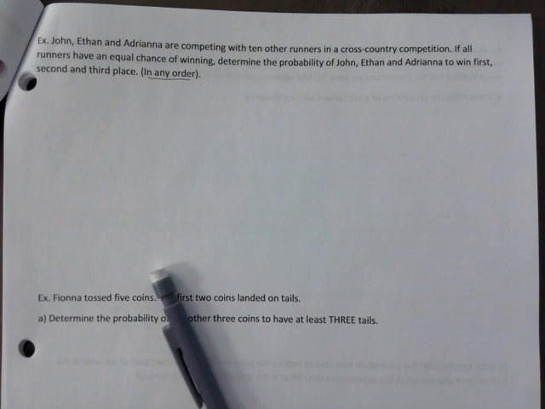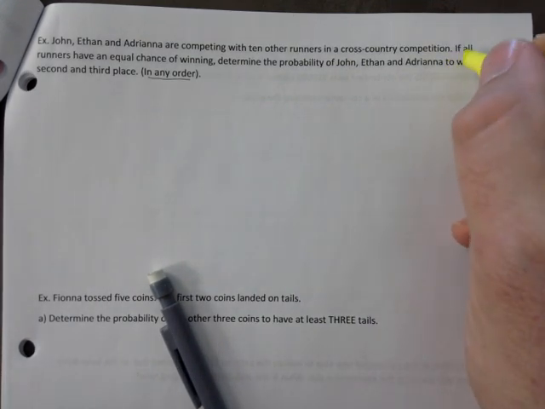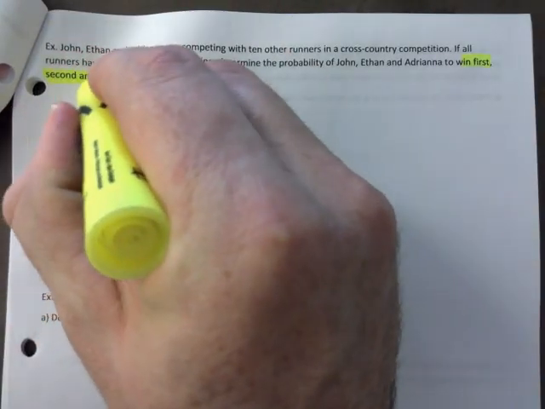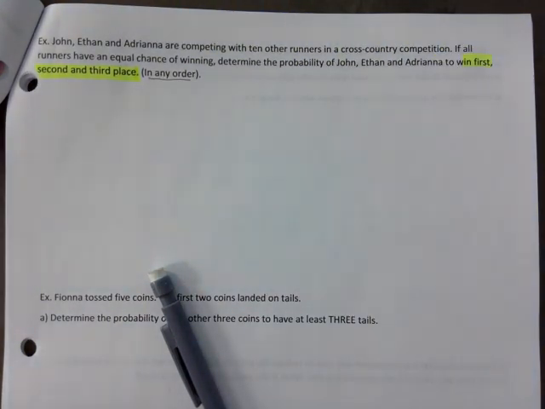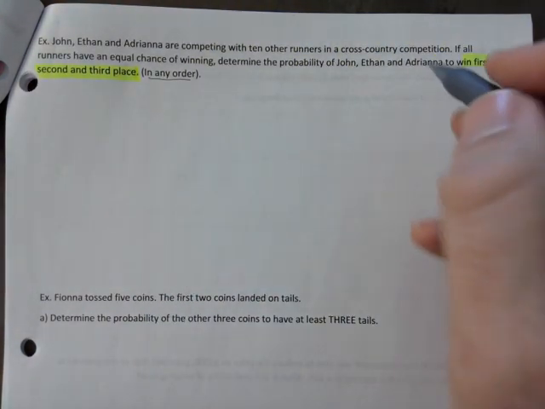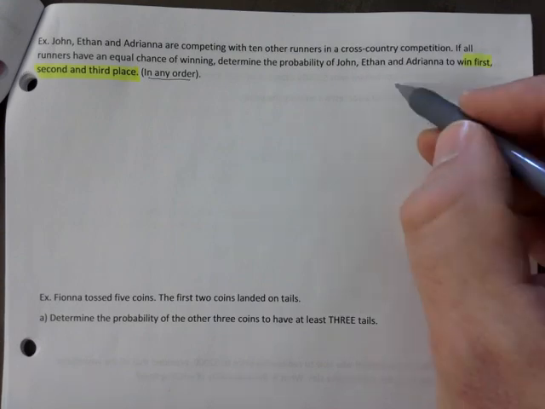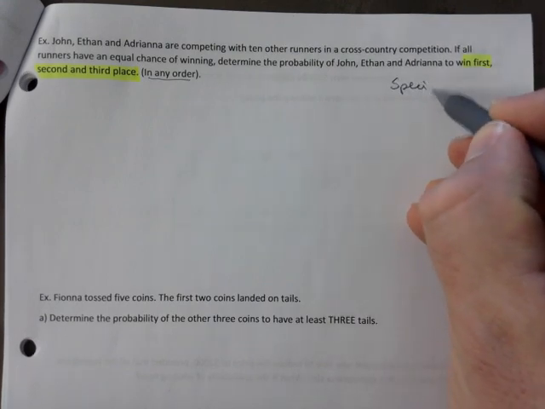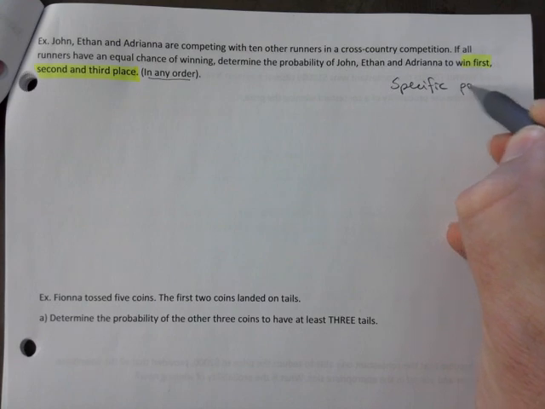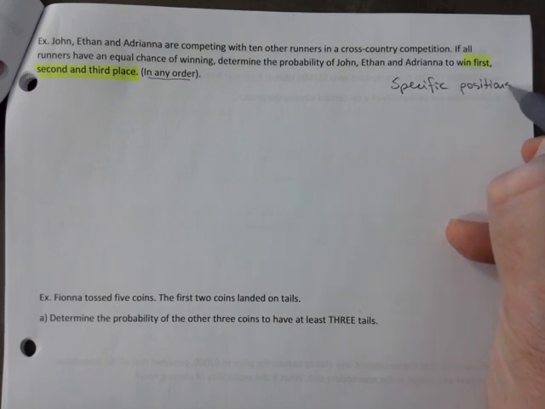But here first, second, and third place specific positions are mentioned. It's not just saying ending in the top three, specific positions.